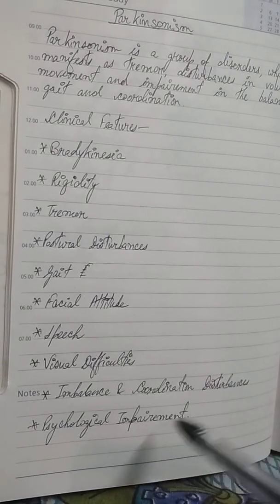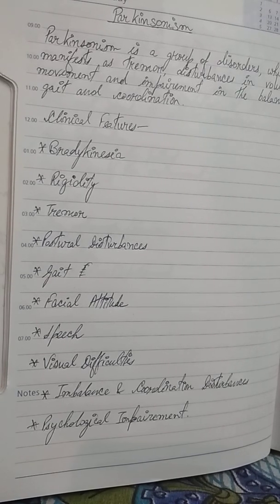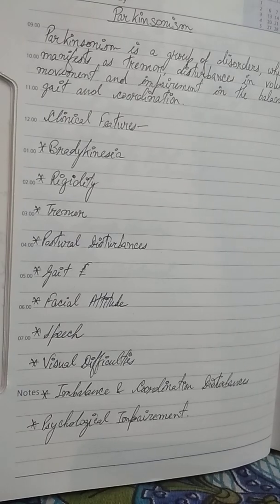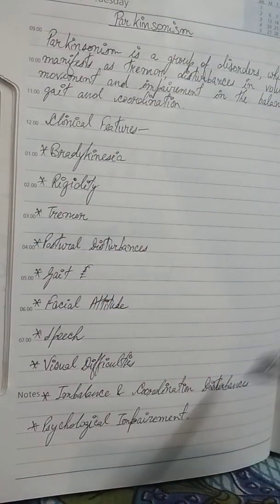And the most important point is psychological impairment. So the patient has low morale. The patient also has lack of confidence, the patient feels socially neglected, and at a later stage, a Parkinsonism patient also develops dementia. So these are the clinical features of a Parkinsonism patient.